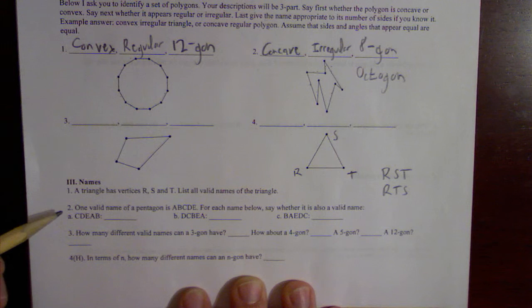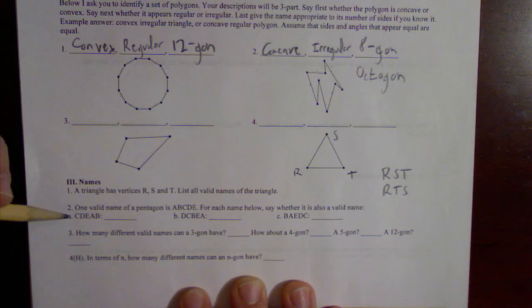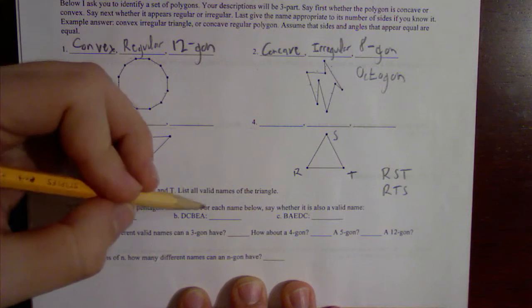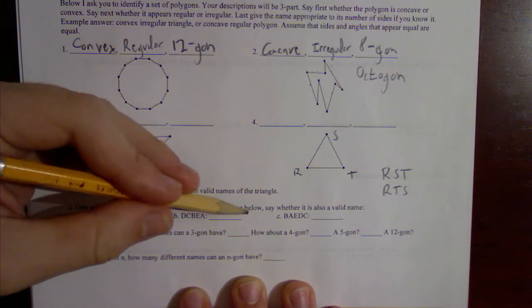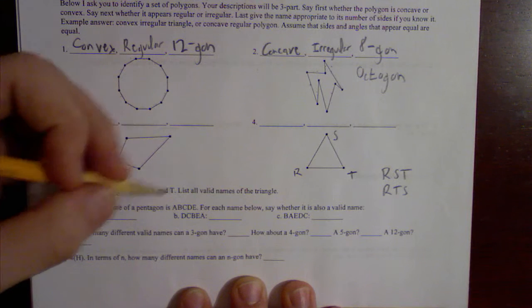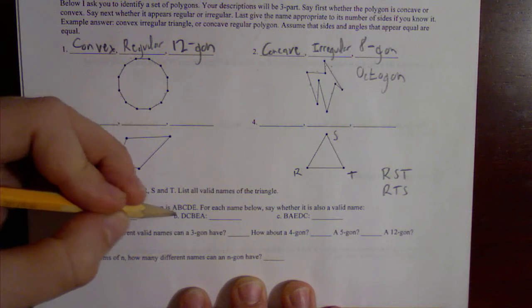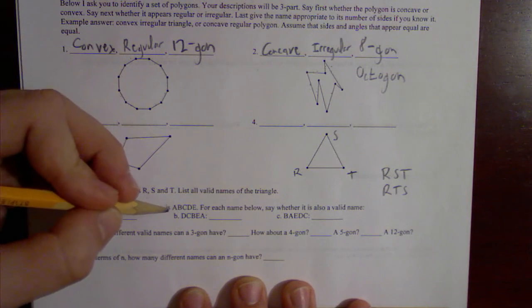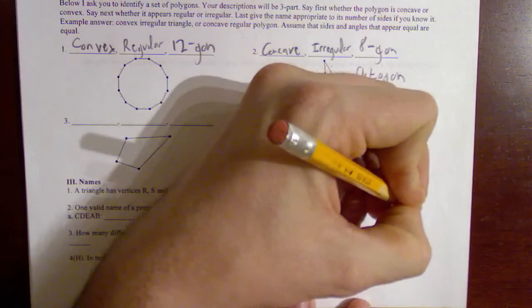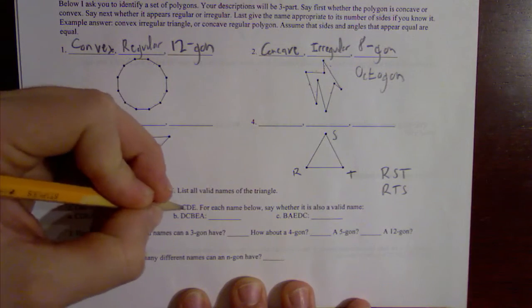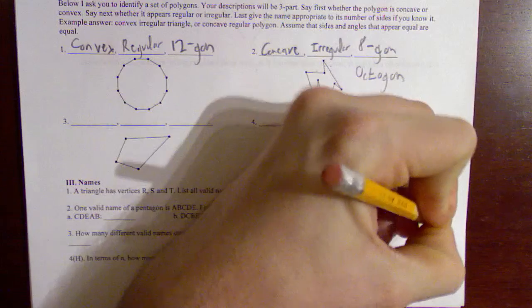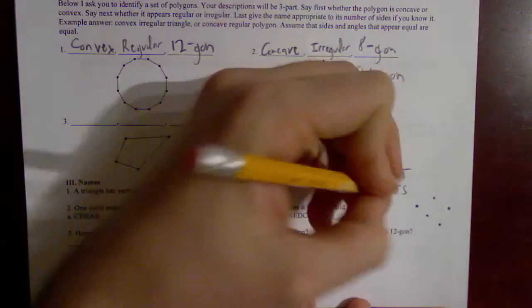Number 2 is asking if a valid name of a pentagon is A, B, C, D, E. For each below, you have to say whether or not it's also a valid name. Well, the best way to do this is to draw out a polygon whose name is A, B, C, D, E, and then you can check those other names. So I'll draw out, let's see, it's going to have 1, 2, 3, 4, 5 vertices.